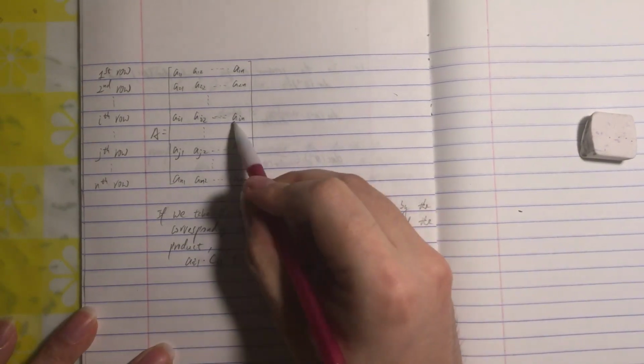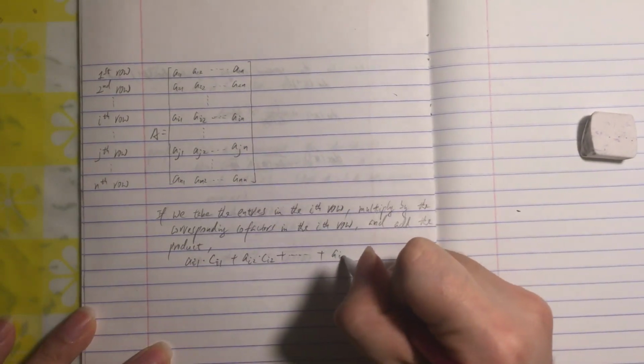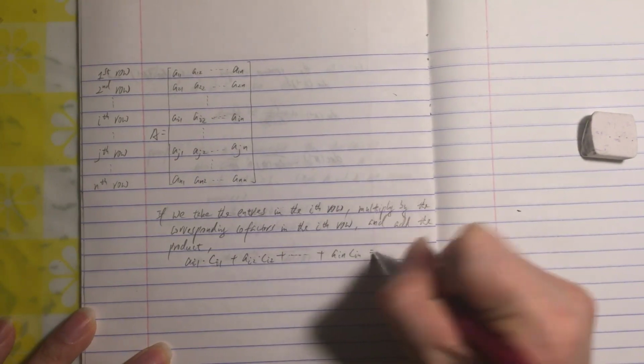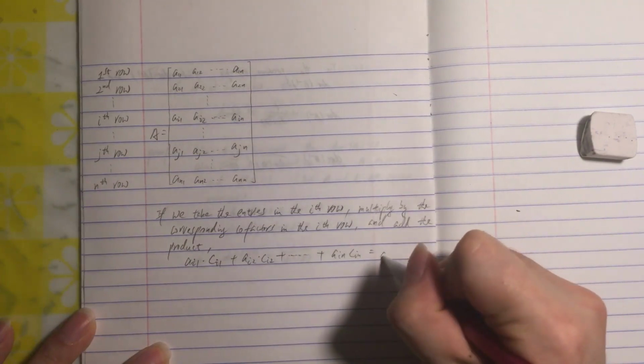The last entry is a_in times C_in. This is the cofactor expansion along the ith row. They equal the determinant of A.